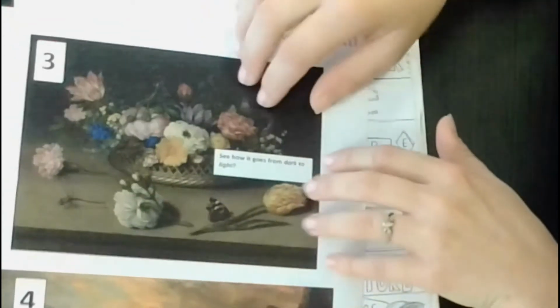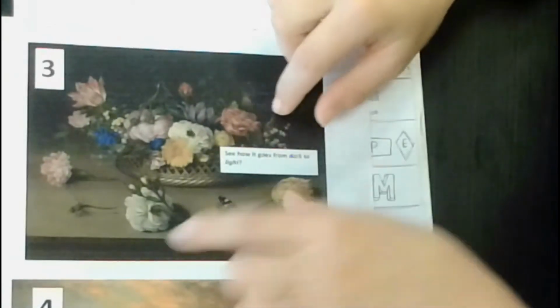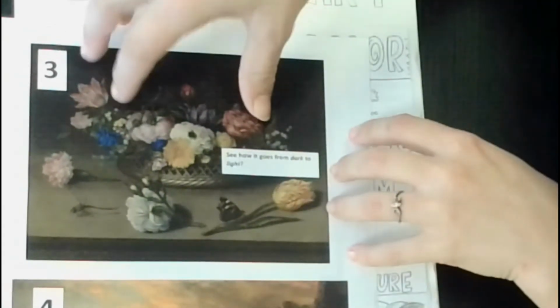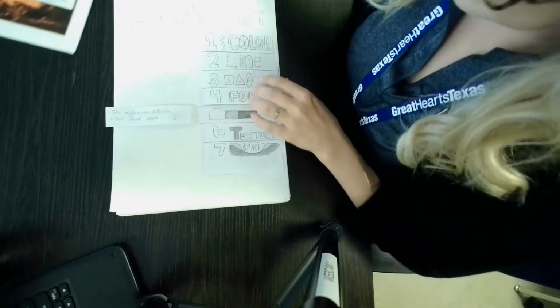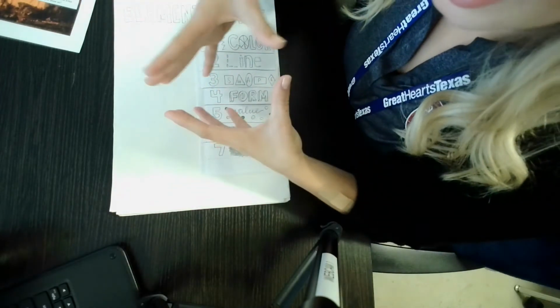The light source is most likely directly in front of this object or a little below it, because it's lightest on the bottom and it's darkest on top. Remember we talked about light source and how the closer it is to the light source, the lighter it is, and the further away it is, the darker it gets.